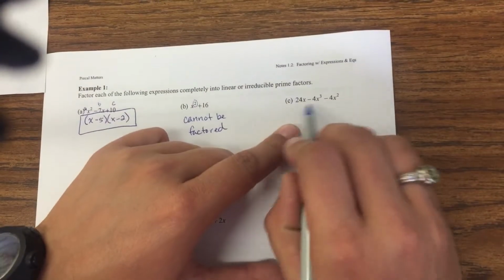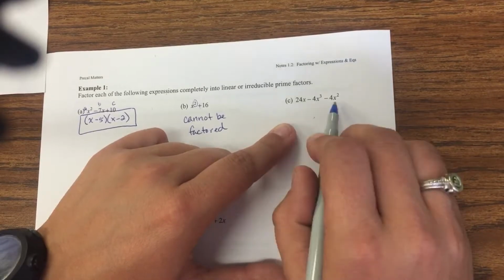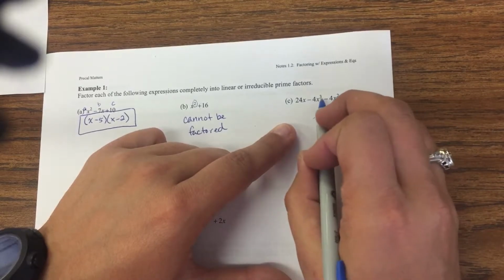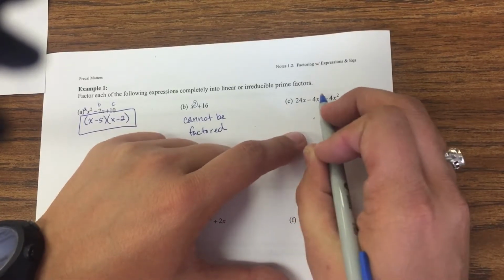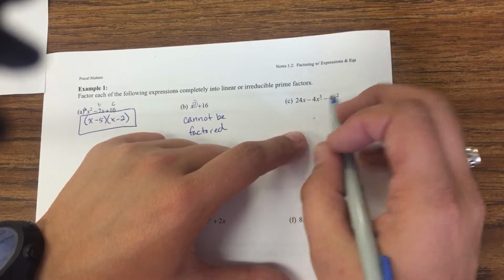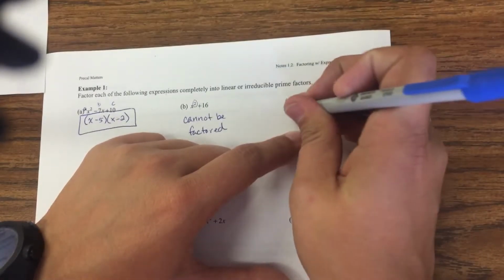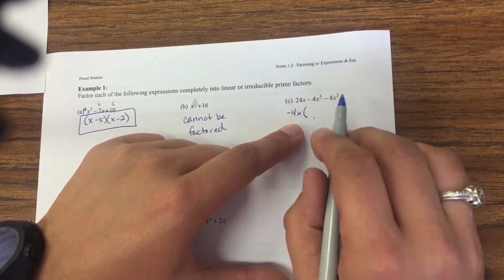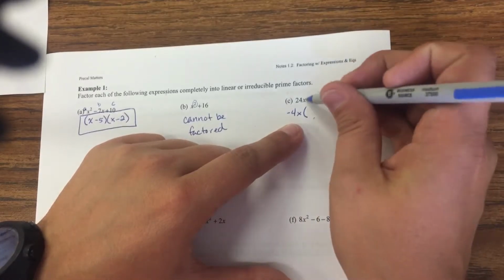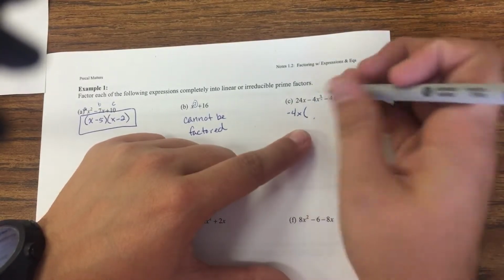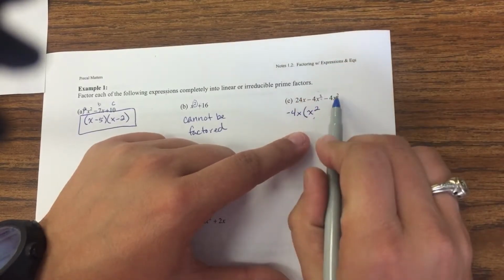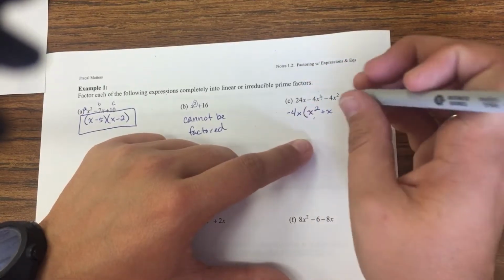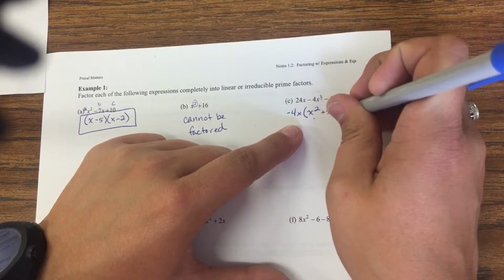Take a look at C. The first thing that I see is that they're all divisible by 4 and they're all divisible by x. So I'm going to take the 4 out and I'm going to take the x out. And because my highest degree term is a 3, I really always want my highest degree term to be positive. So I'm going to actually divide everything by -4. So I'm going to take -4x out, and rewrite it in terms of descending exponent. So you want your biggest exponent first. So this term is going to go first because it was a 3. When I divide it by -4x, that's going to give me x squared. The next highest term is this one. When I take the -4x out, I get plus x. And when I divide the 24x by -4, I get -6.